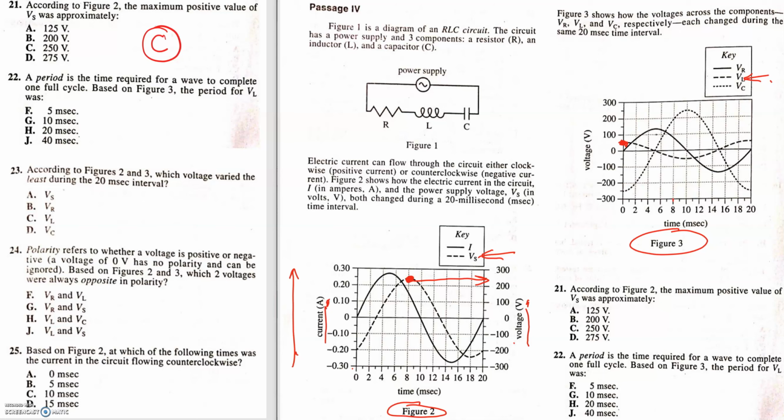And a period is just when a curve goes back to where it started. So it starts here, it goes down, it goes back up, back to where it started. So that's the period, that's all it means. It started at about 50, when it comes back to about 50, that's the period. We look along the bottom here, and that is 20 milliseconds, and that is H.